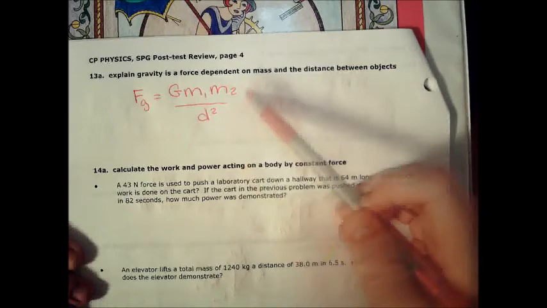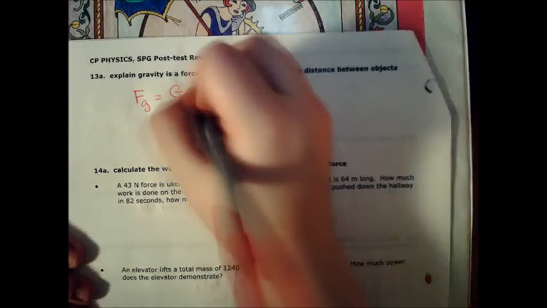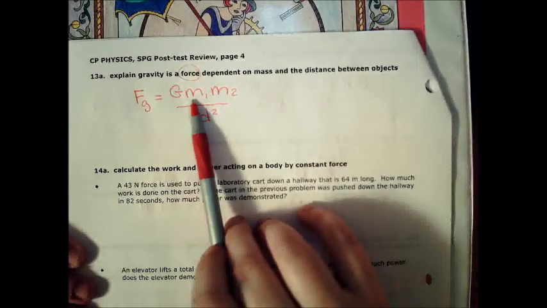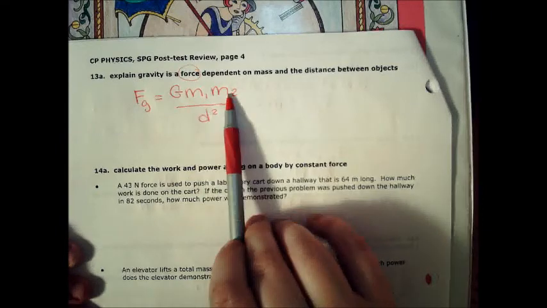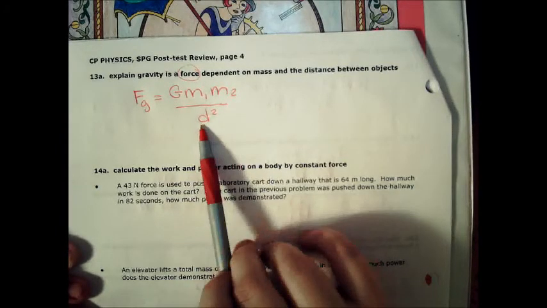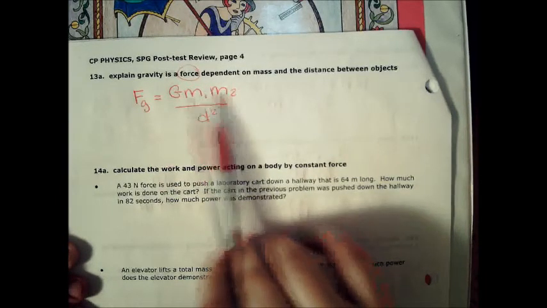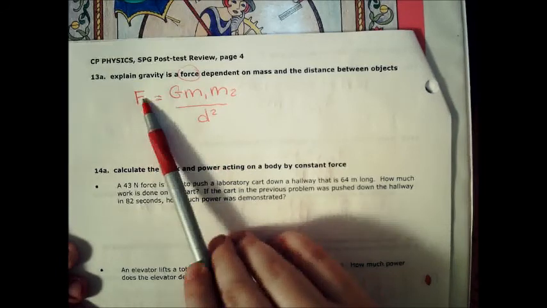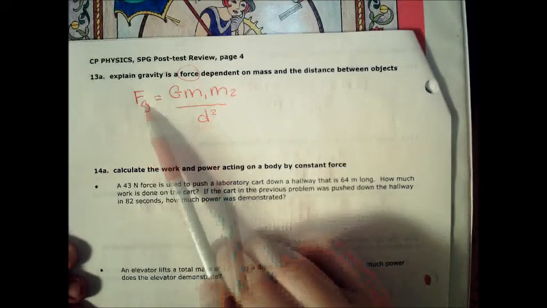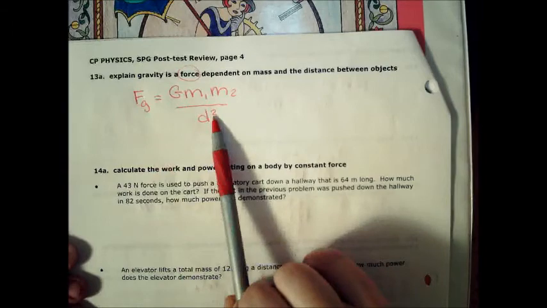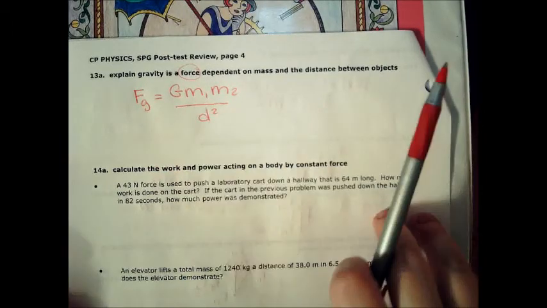G is a constant that you're given, times the masses of the two objects in question, over the distance squared. So looking at the equation, it's pretty obvious that the force is going to depend on the mass. It's going to get larger the larger the masses are, and it's going to depend on distance, but it's going to get smaller the larger the distances are. Mass has a direct relationship with force. Distance has an inverse relationship with force. Okie dokie.